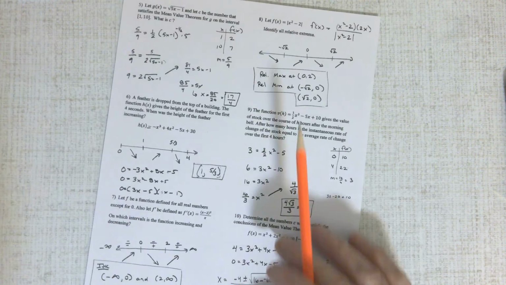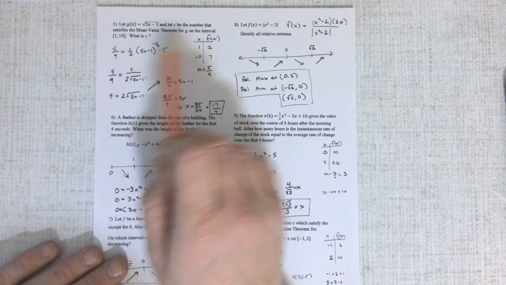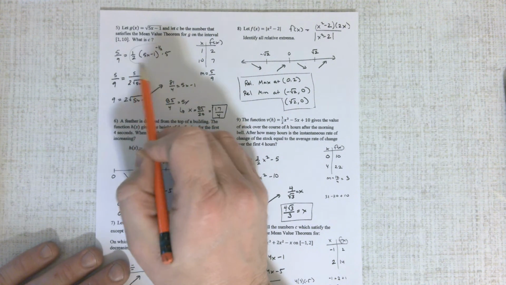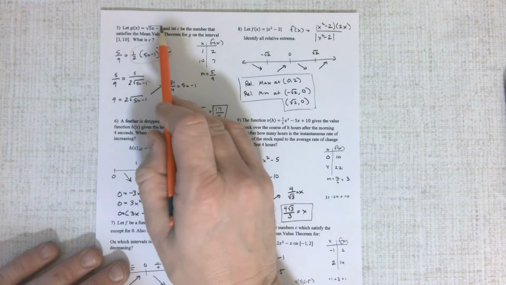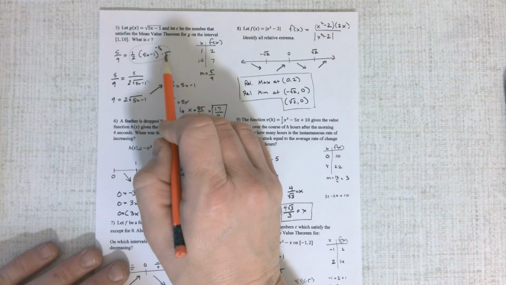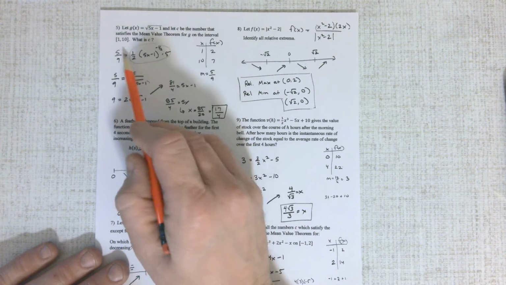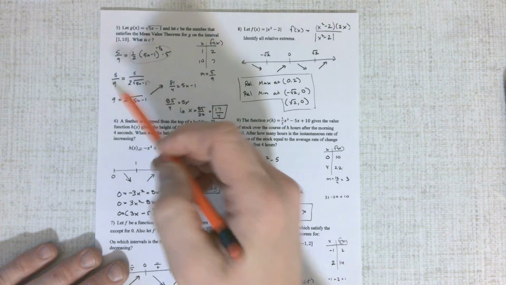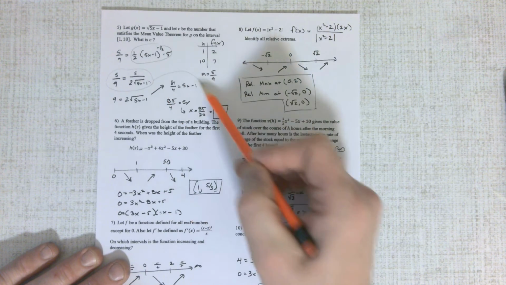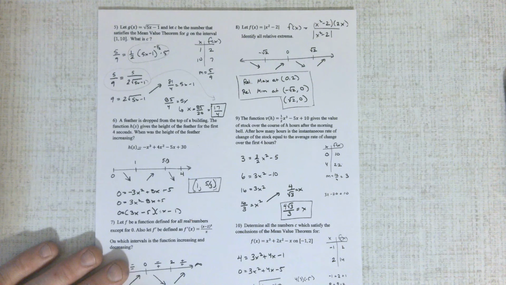Alright, on the second page, we have a function, and we're using the mean value theorem to find it. So we take this, and here's the derivative. I pull down the 1/2, subtract one, multiply by the chain rule here, and the slope right here is 5/9. Solve this equation. Now, whatever you can do to get from here to here is fine.